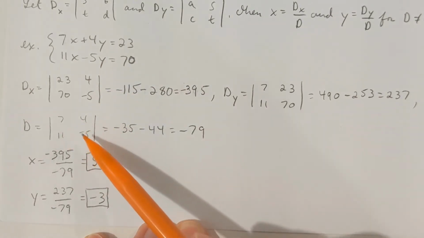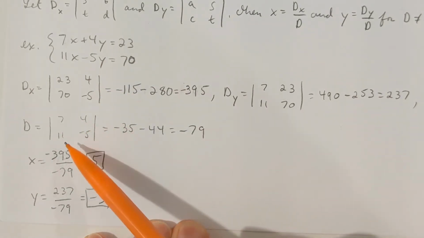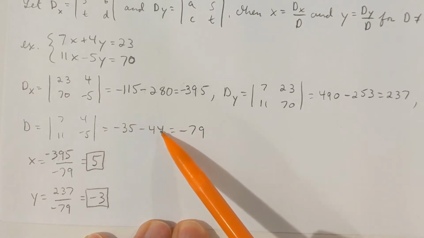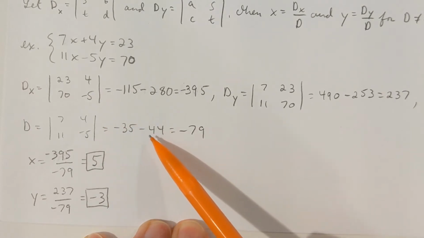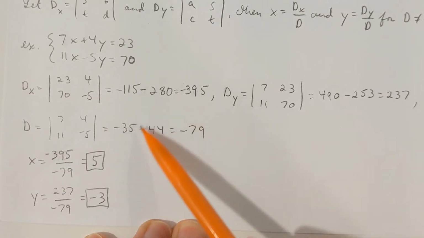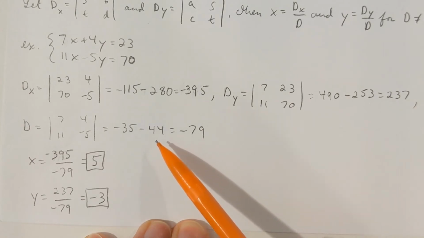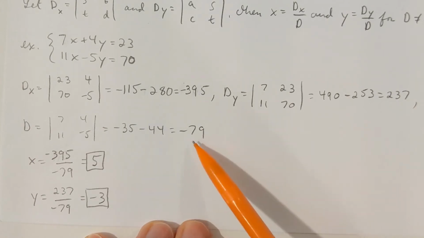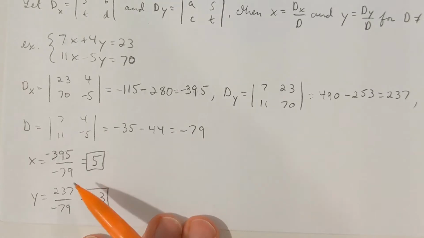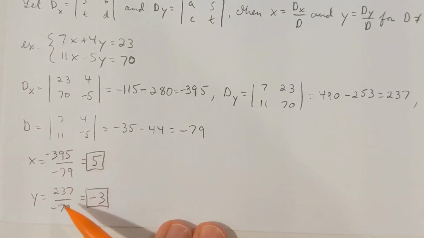Cross multiply that. 7 times negative 5 is negative 35. 4 times 11 is 44. You're subtracting. Be sure that you subtract. Some students accidentally add these numbers and then they get the wrong answer. So negative 79 would be in the denominator here when I eventually find x and y.